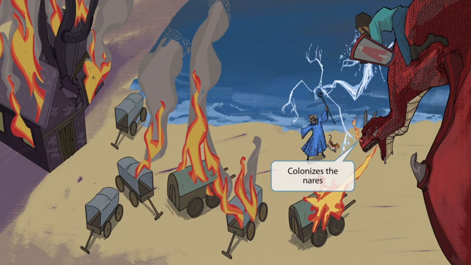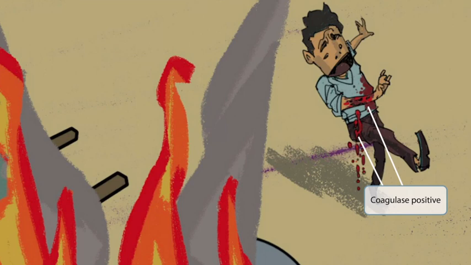So fire coming out of the dragon's nose for colonizes the nares. Next, notice that we've added this guy right here who appears to have been wounded throughout the excitement. Let's zoom up so you can see it a bit better. As you can see, that's quite a bit of blood.